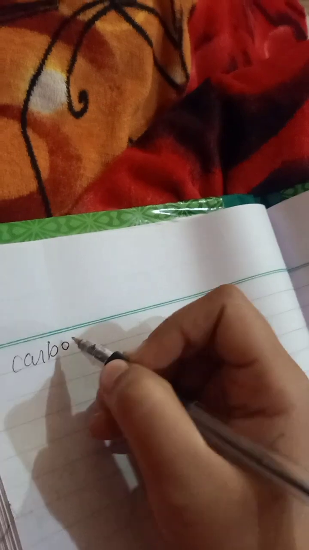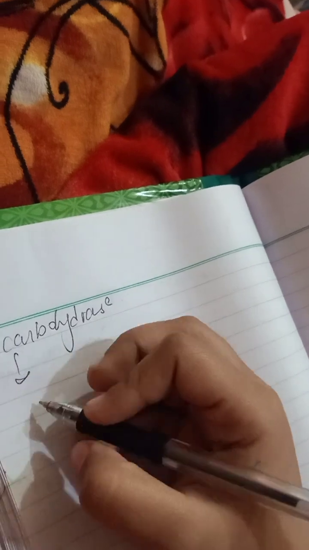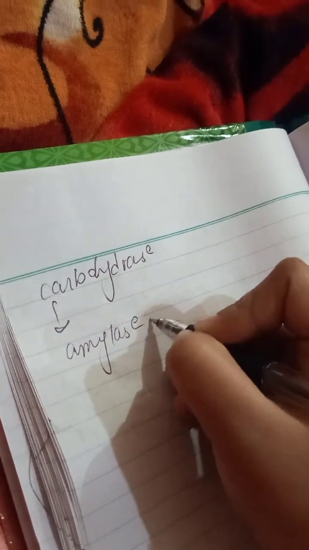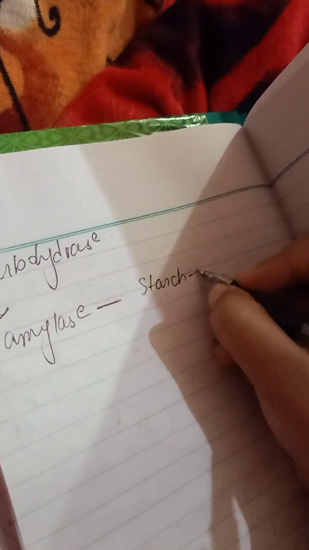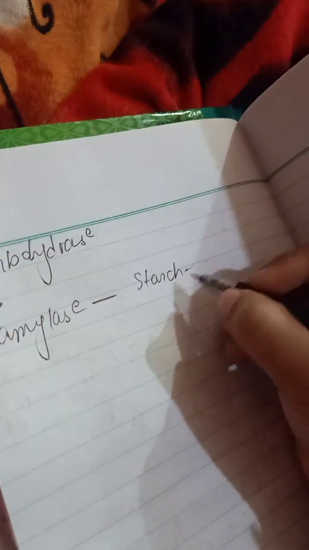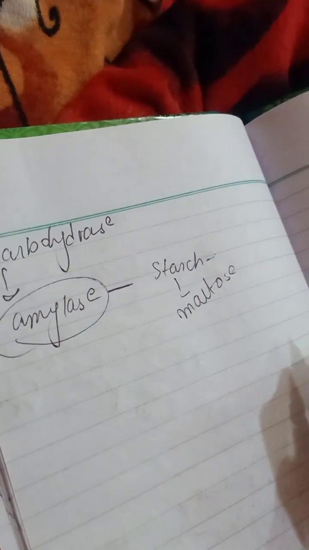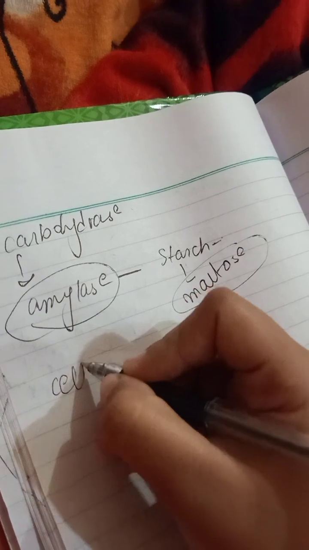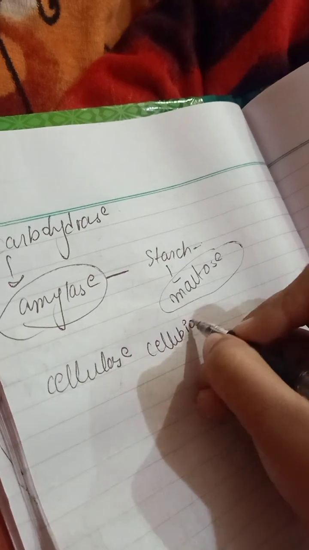After that we are having the enzymes called carbohydrases, which means enzymes that work on carbohydrate. Likewise we are having amylase or diastase. This digests the starch that we eat through food, converting starch or glycogen into maltose. Amylase is the enzyme which is in our mouth. So the starch we are eating will convert into maltose. After that we are having the enzyme cellulase, which acts on cellulose. This is basically a disaccharide.